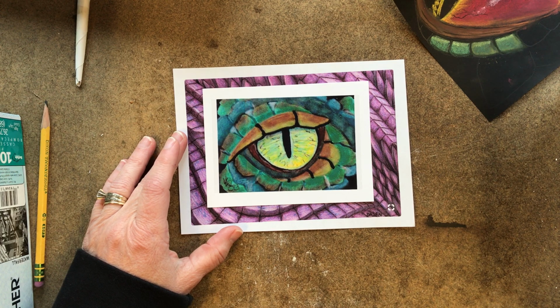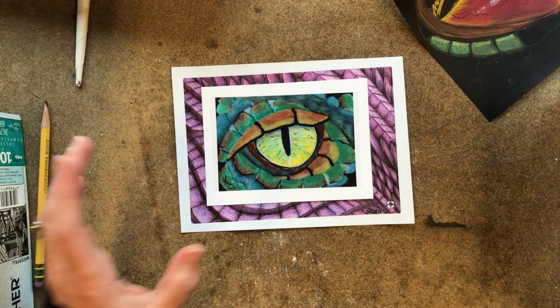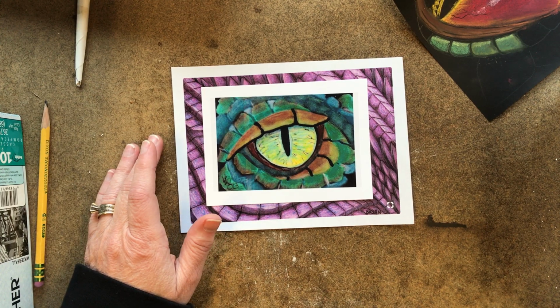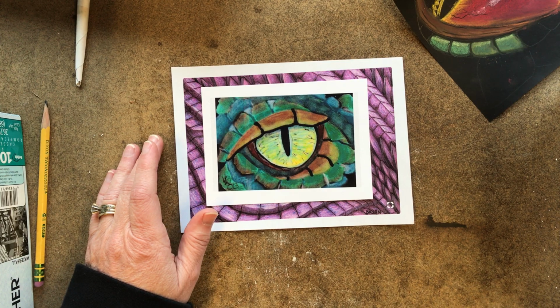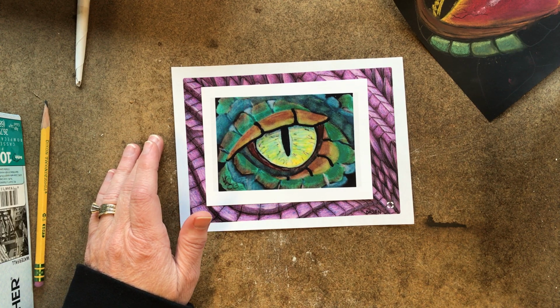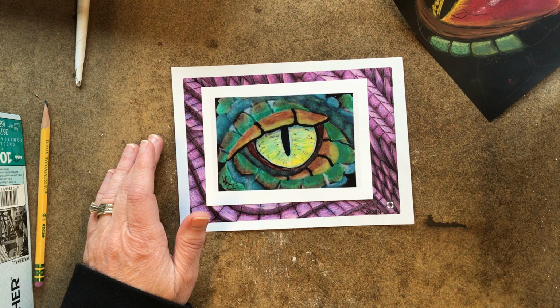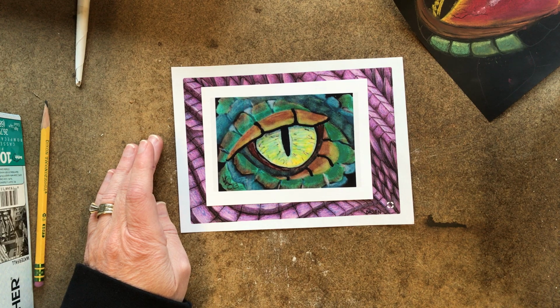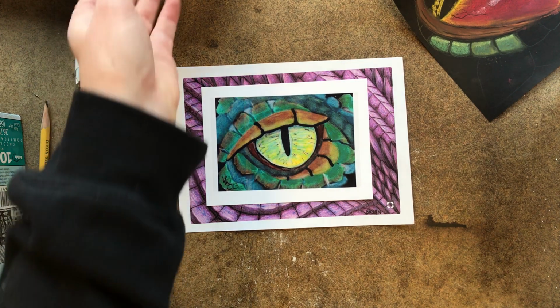After you've watched the video, you're going to have a chance to go through and look at photographs of reptiles. This would be snakes, bearded dragons, lizards, or any type of reptile that would have a similar eye to what we think of dragons' eyes looking like. These should be photographs of actual animals, not drawings from Pinterest or from somebody else's video or drawing.